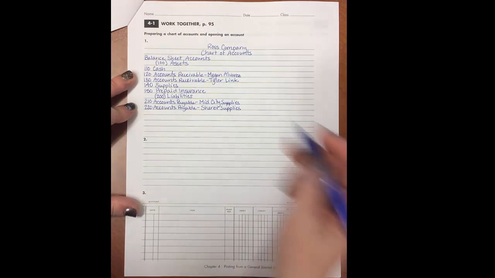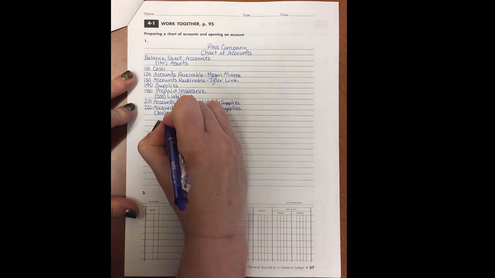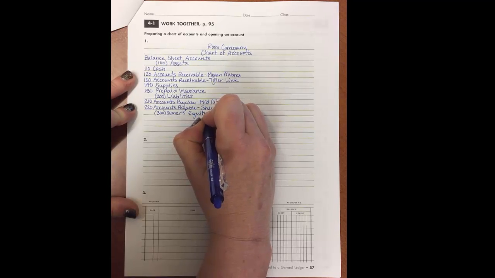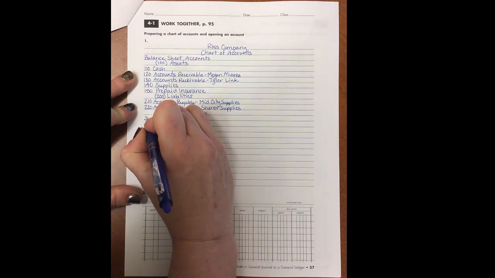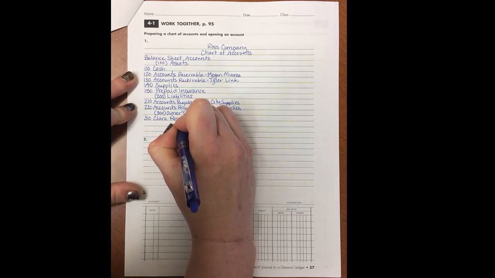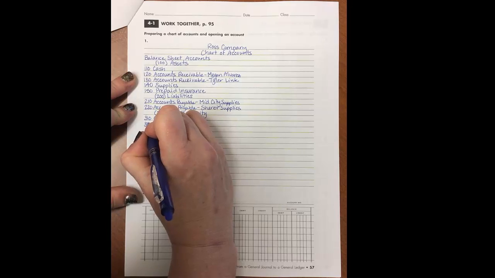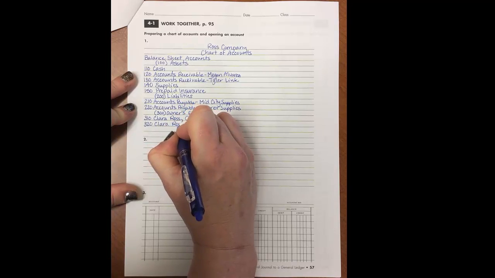Our next section is the owner's equity section. Those are going to be our 300 accounts. The accounts that we're going to have here are going to be our capital and our drawing. So we're going to start with 310, Clara Ross, comma, capital. And 320, Clara Ross, comma, drawing.